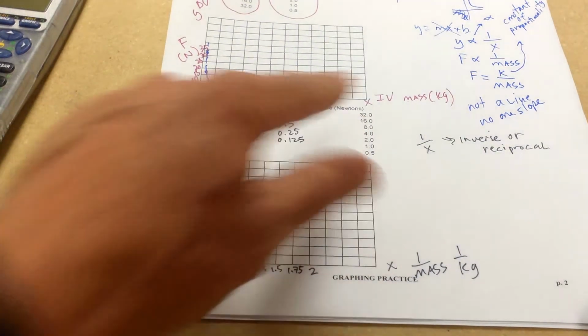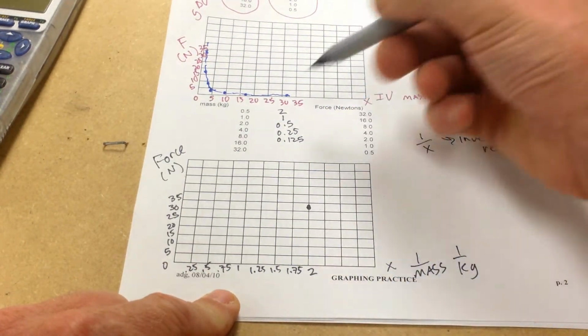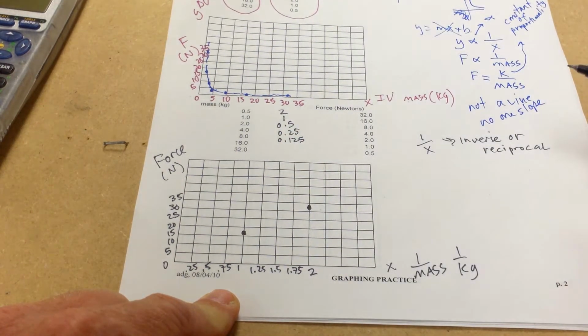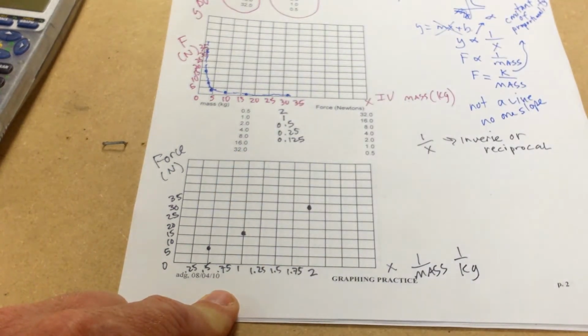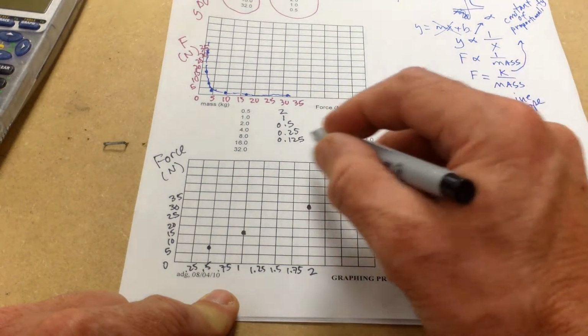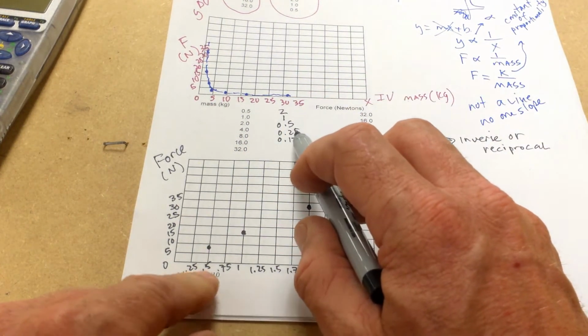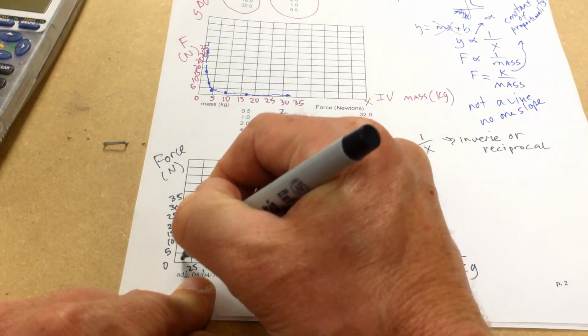So we have 2, 32. We have 1, 16. We have 0.5, 8. And we have 0.125, 2. I'm sorry, 0.125, 2. It's got something like that.